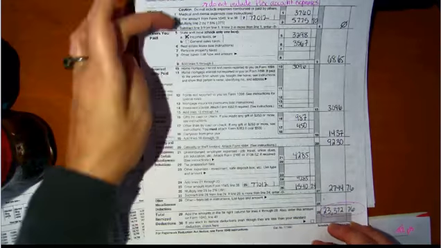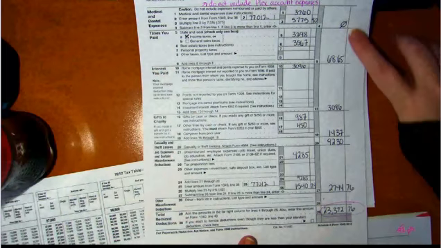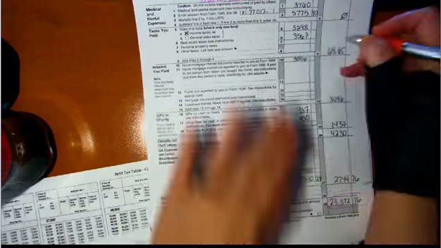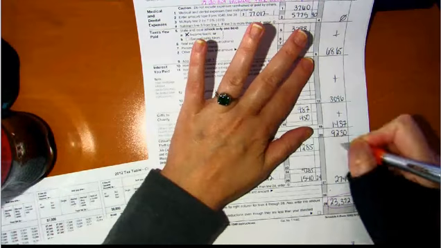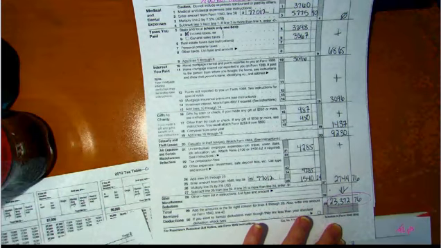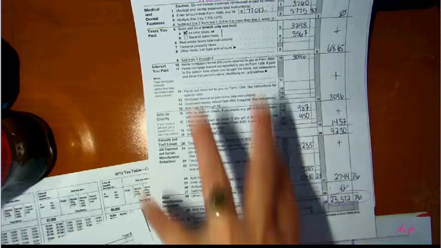So you do each individual section, right? And that gives you these numbers here, and then you just add all this up together. So you just add it straight down, and you get this. Does that make sense? Adding it straight down makes sense? Okay. I'll review this again real quick.